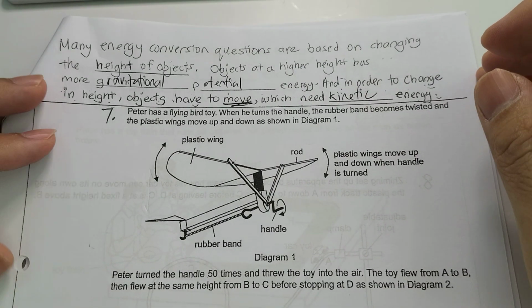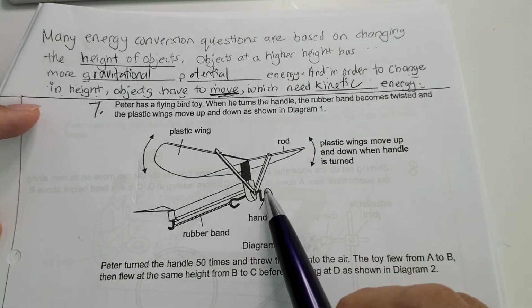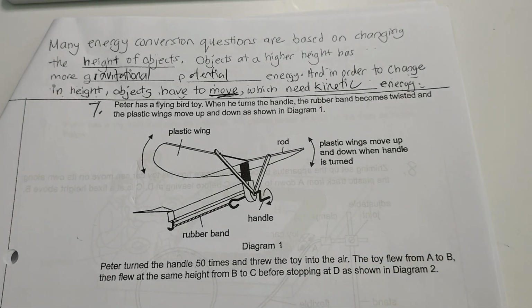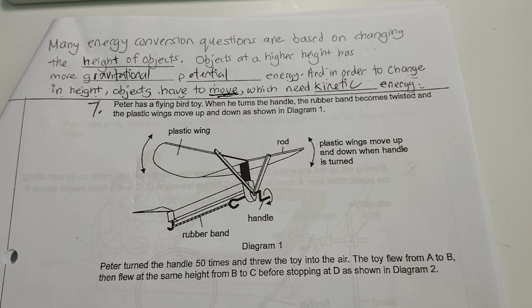Now, Peter has a flying bird toy. So you can see the rod here. Now, of course, science questions are like this. You've got to be able to read not just the words, but the picture. When you read words, you got to understand what the words mean. Same thing for pictures. You got to try your best to understand what the picture means.